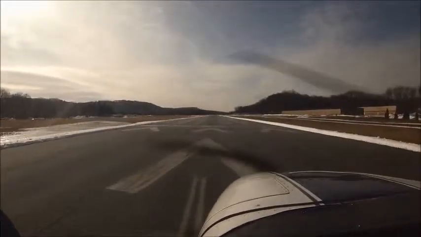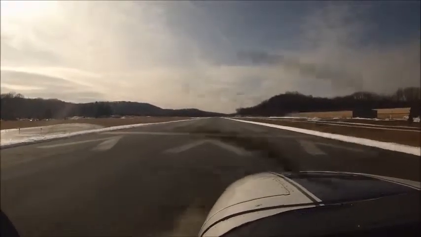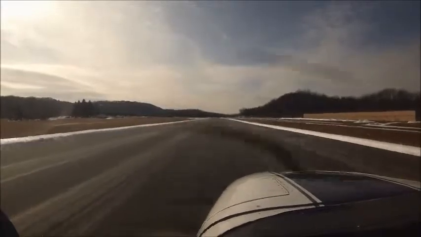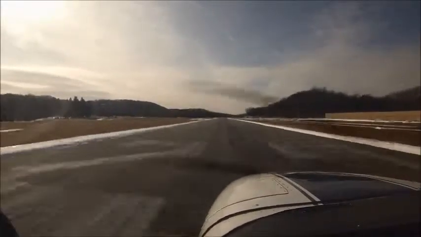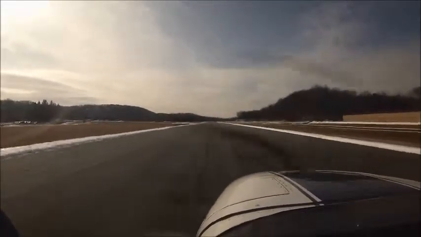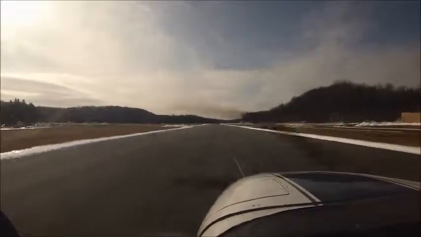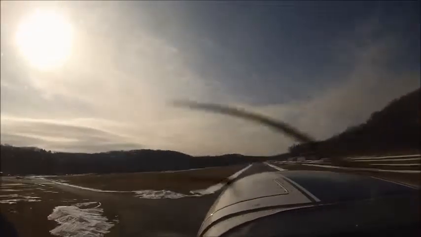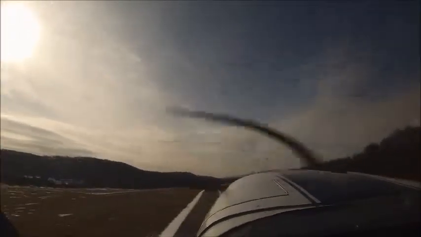Feet are off the brakes, full power within 5 seconds. RPM looks good, oil pressure looks good, taking out some of that deflection, staying on that center line. Airspeed's alive, there's rotation speed, back pressure, and there you go. Get that nose going where you want it. Don't let that nose yaw over there to the left. Right rudder keeps the ball in the center, 71 knots.